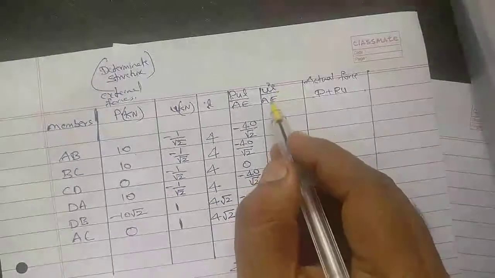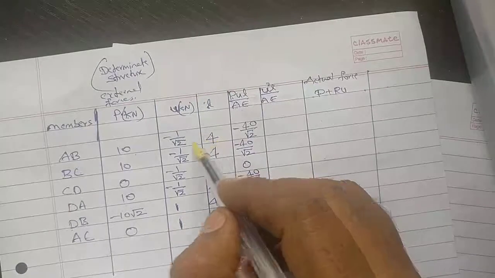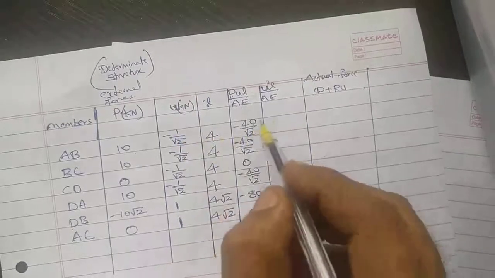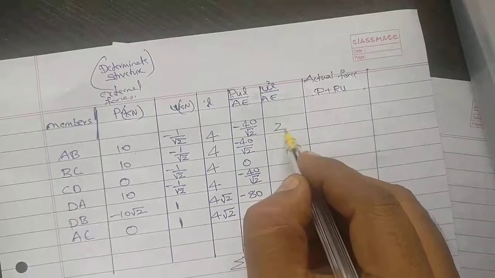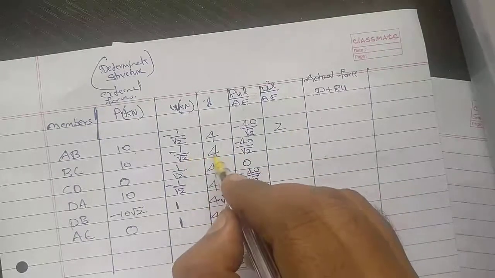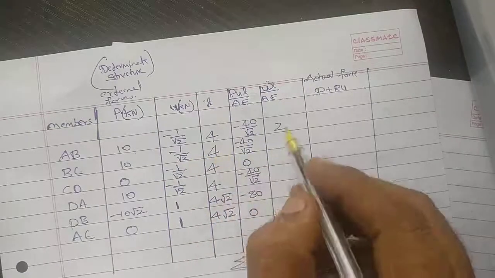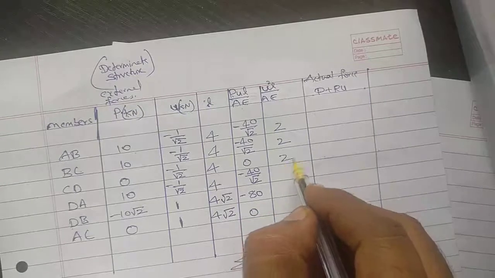This is u square L by A. U square is this one, u square into this one, and 4 by 2 becomes 2.